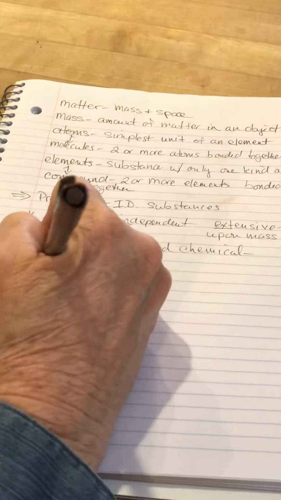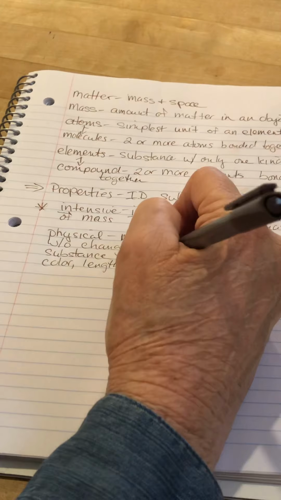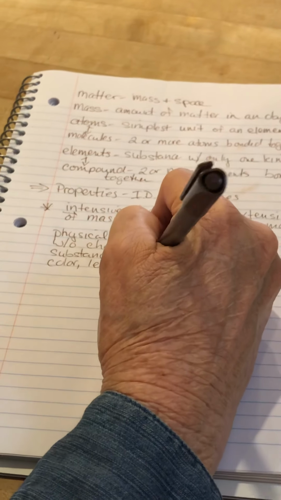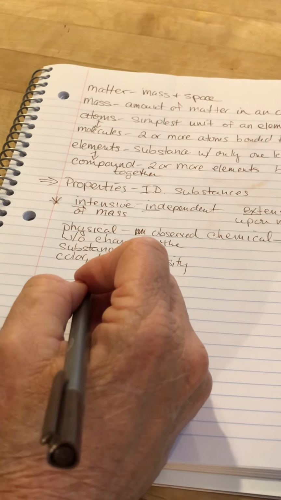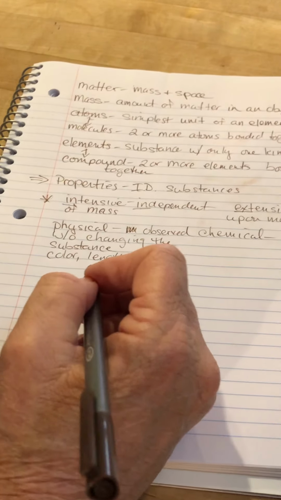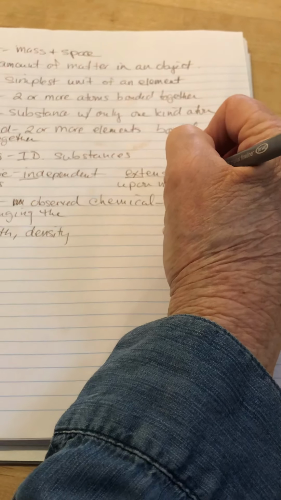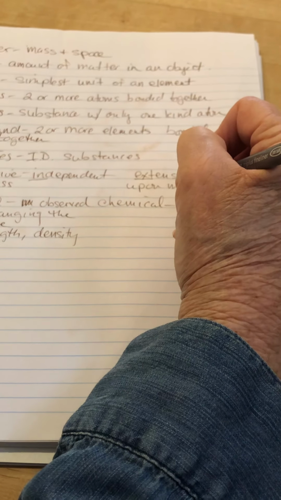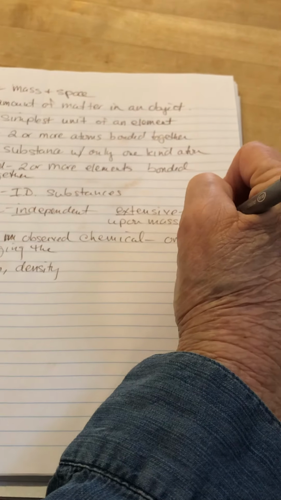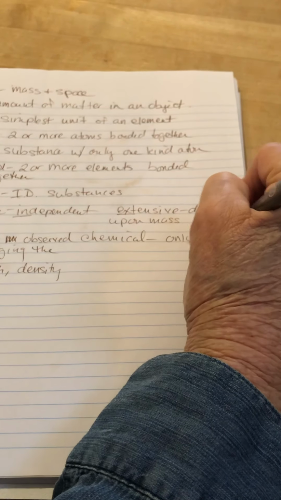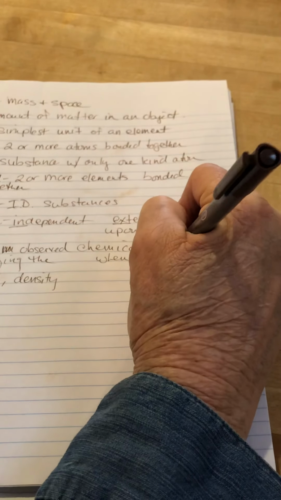They are things like color, length, density. When you measure these things or observe these things, it doesn't change. So when I said the cat was brown and had stripes, those were physical properties. Chemical properties can only be observed by watching a chemical change. Okay? So it's a property which is only observed when a substance changes.